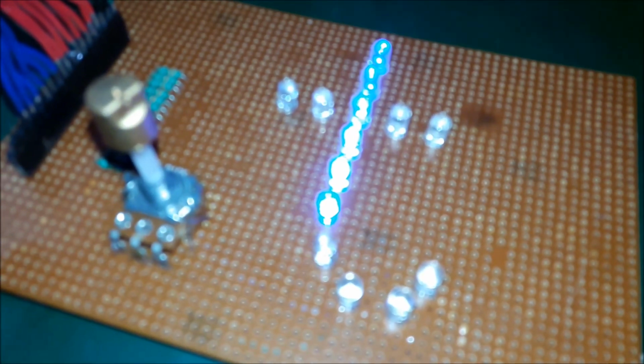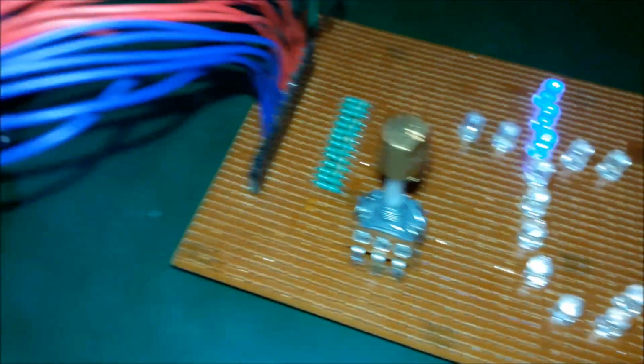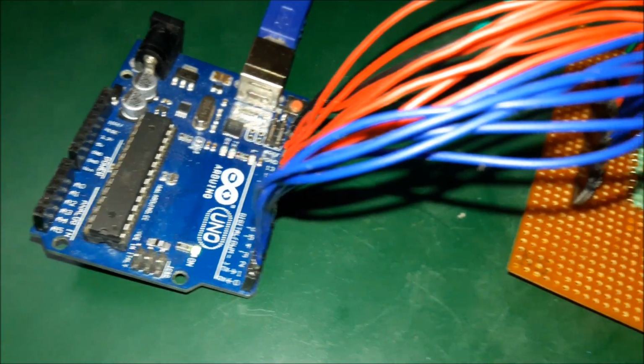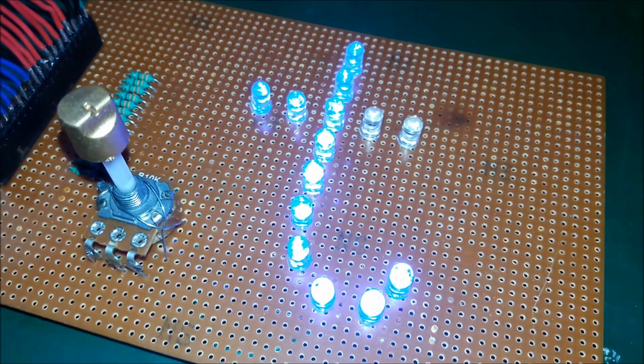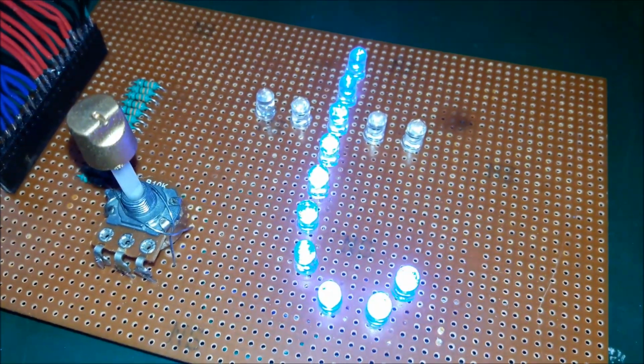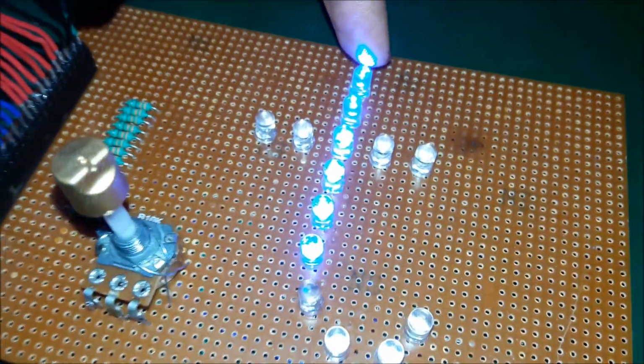Hello friends, today I am going to show you the LED board which can be connected to the Arduino Uno board. As you can see, the LEDs light up one after the other, making the Twitter logo. For this I have connected each LED to the digital pin available on the Arduino.